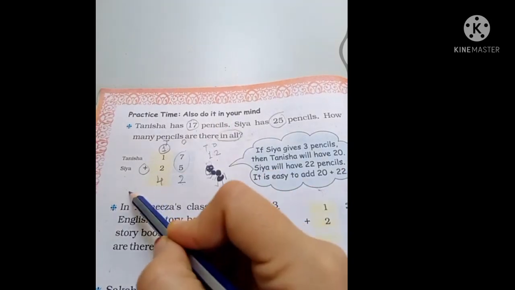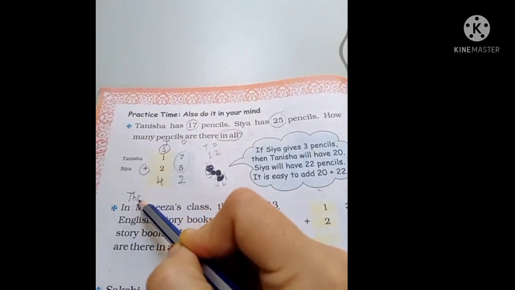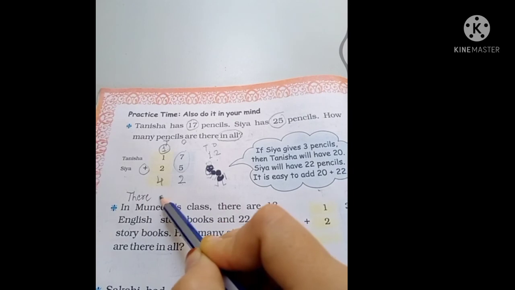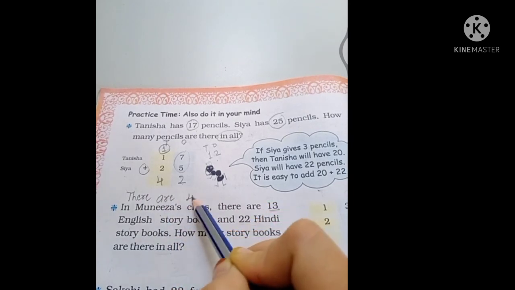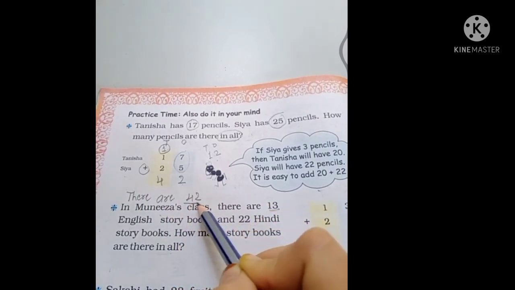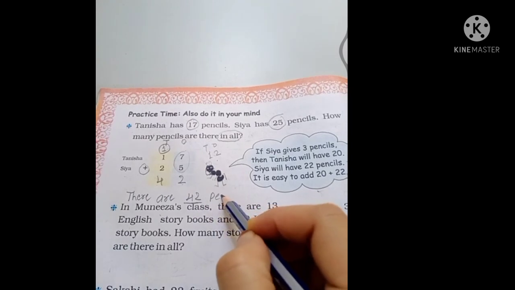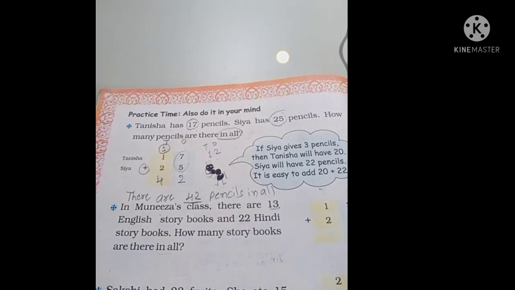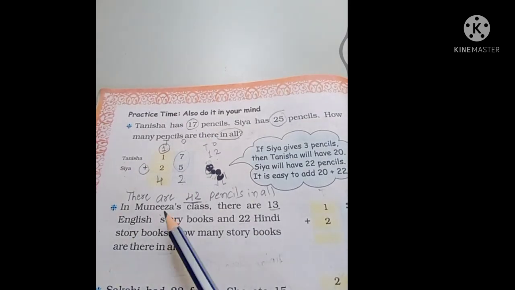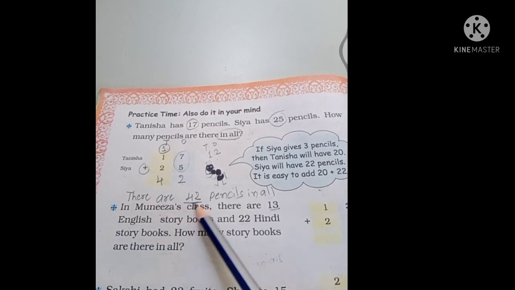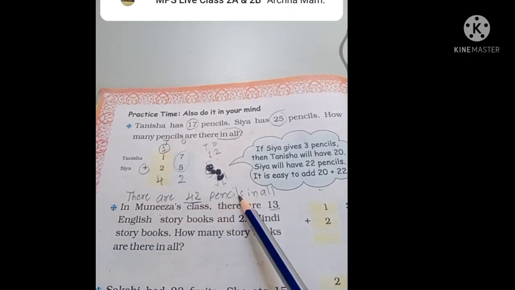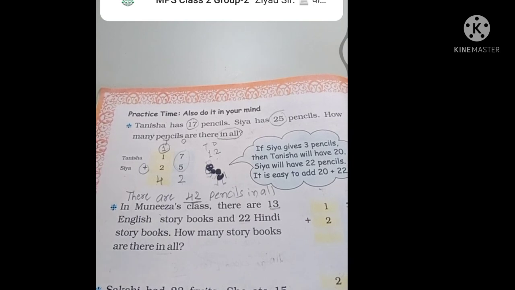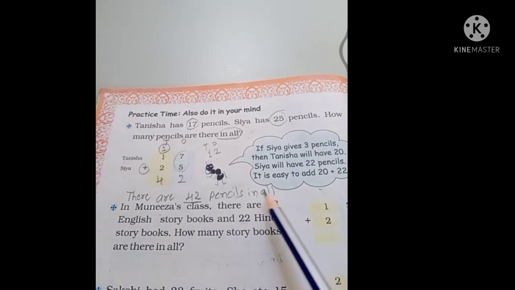So everyone write down this answer. There are 42, underline the number 42, pencils in all. And so you have to write down this last statement that there are 42 pencils in all. At the end of this number story, you have to write down this statement. In the book only you have to write down it. Okay?